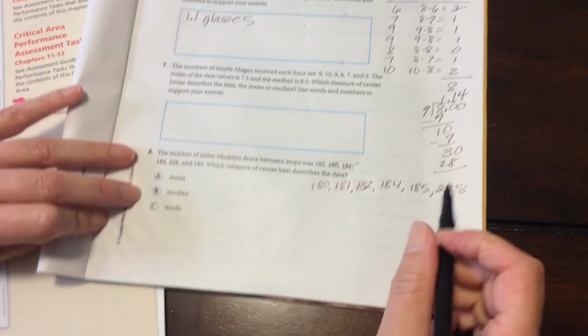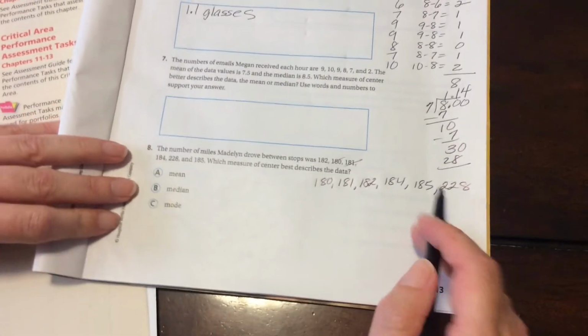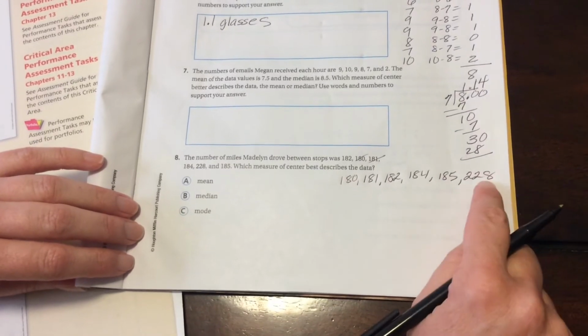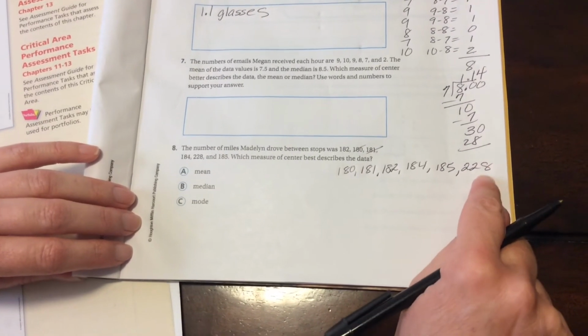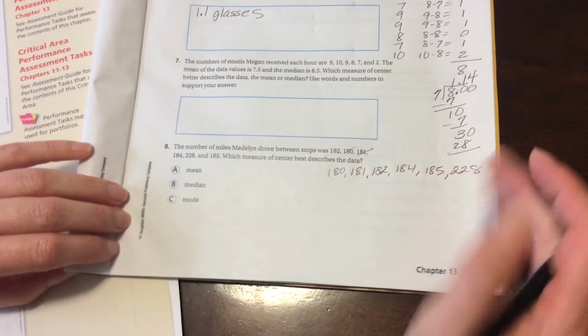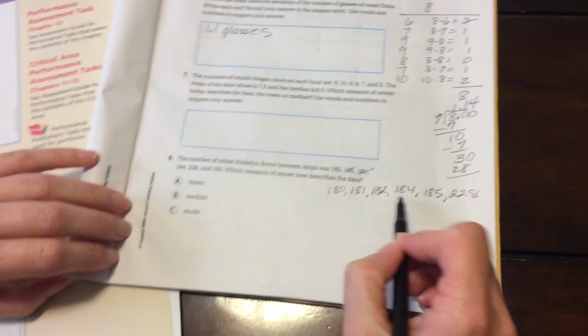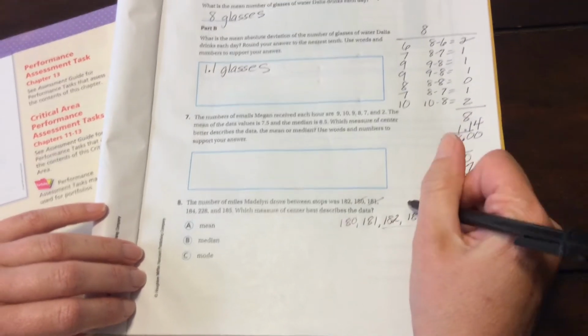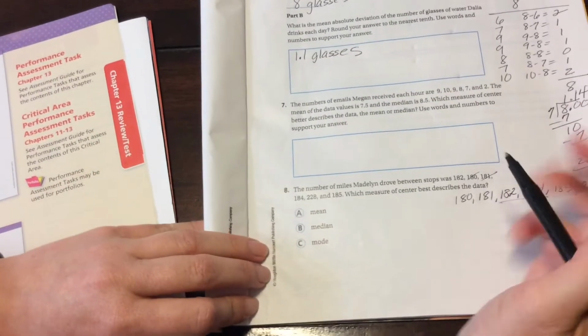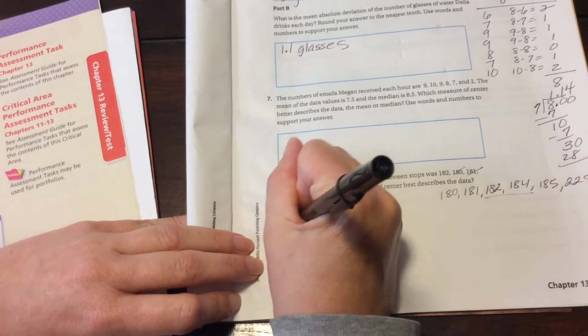And it's asking me which one's the best. Well, there is no mode, so it's not the mode, obviously. I would not say the mean, because there's this big number, 228, which is going to skew your mean. It's going to make the mean larger than it is. So for me, the best measure of center would be the median, which would be like 183, which is a good measure of center for this data. So the median would be the best.